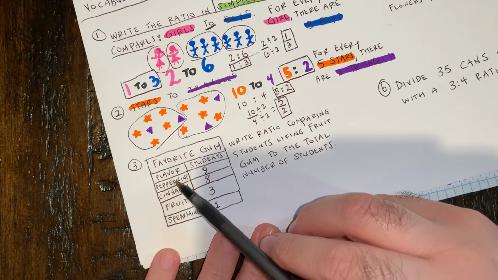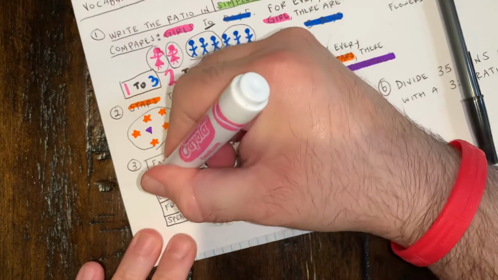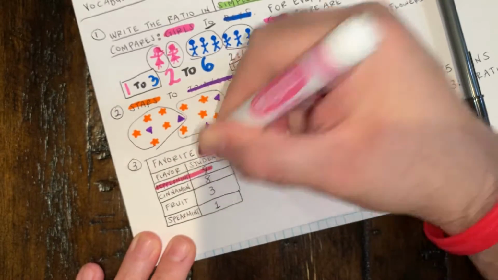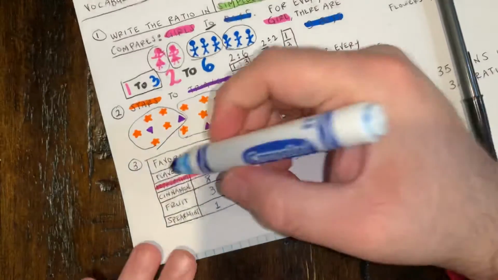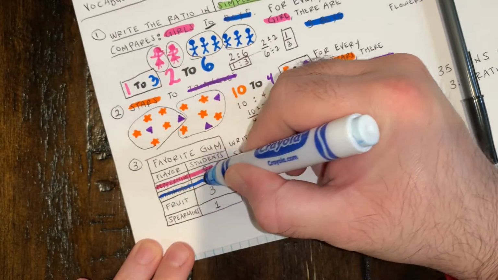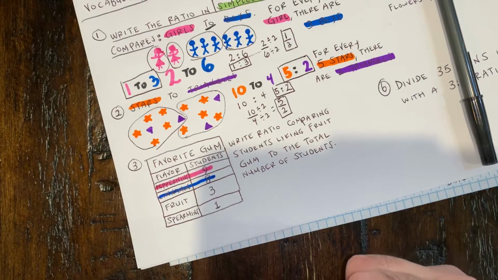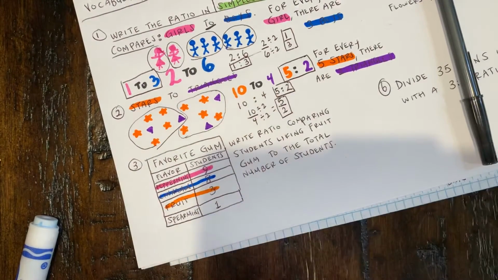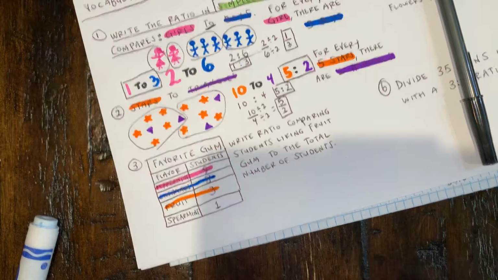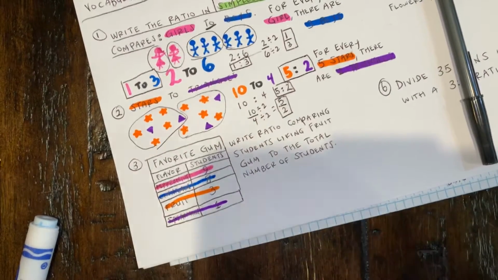So you can see we have the flavors. The different flavors we have are peppermint, and peppermint has 9 students that chose it. Then we have cinnamon, and cinnamon has 8 students that chose it. Then we have fruit gum, and 3 students chose fruit. And then we have spearmint, and you can see that 1 student chose spearmint.